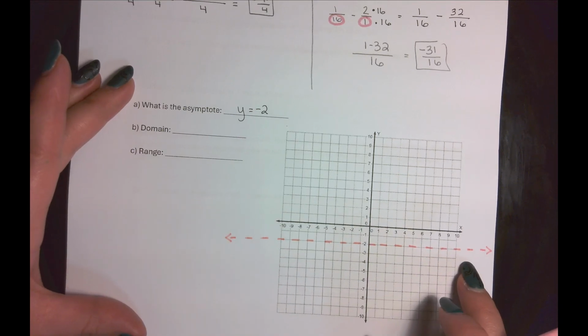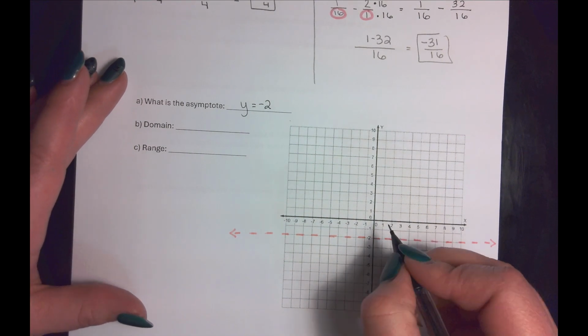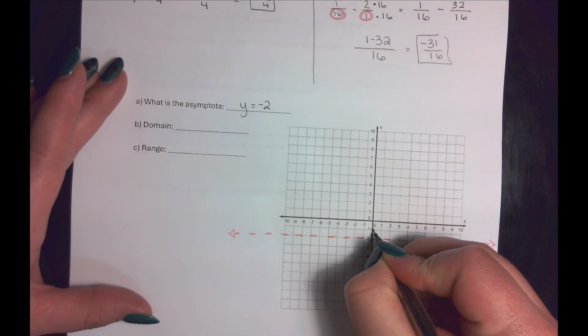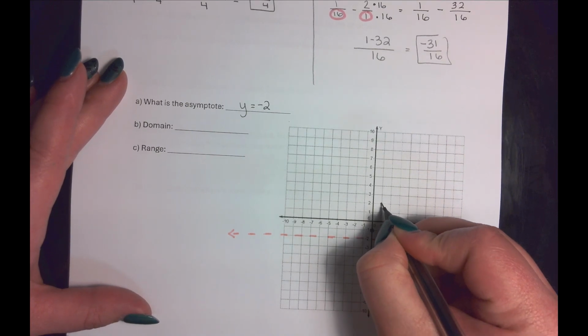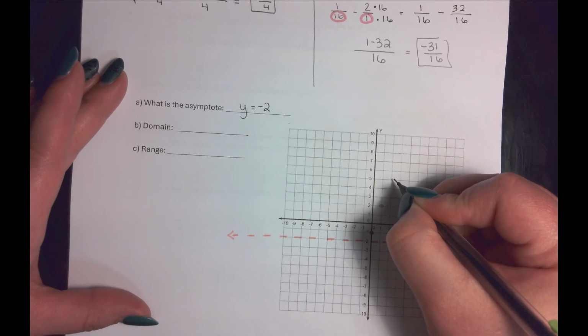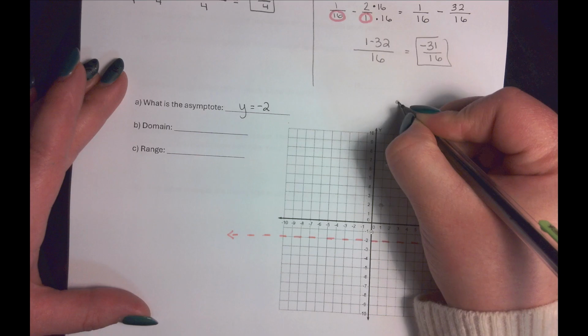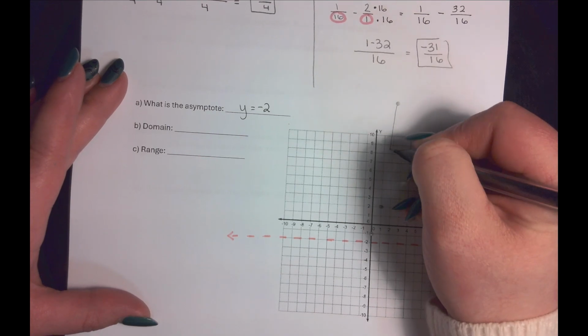It is semi-invisible. Next, let's go ahead and graph the points that we have. I have 0 and negative 1. I have 1 and 2. And I'm going to guesstimate where 14 is. So I have 1, 2, 3, 4, 5, 6, 7, 8, 9, 10, 11, 12, 13, 14. Maybe here-ish. I'm going to connect.